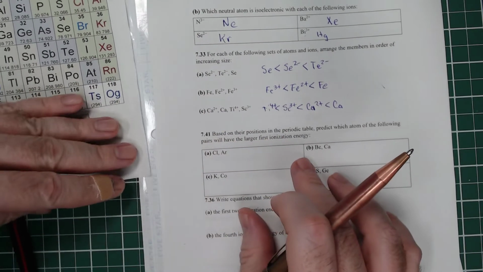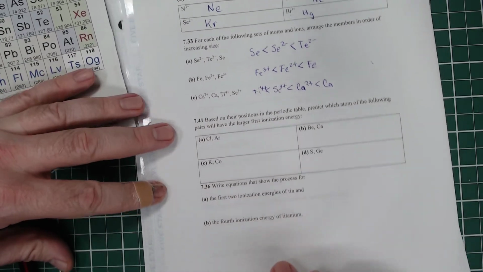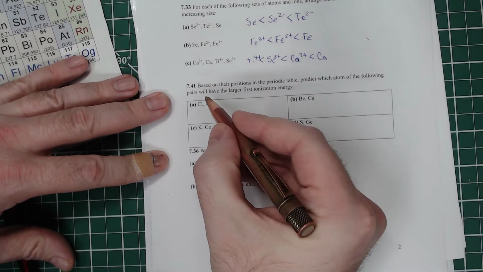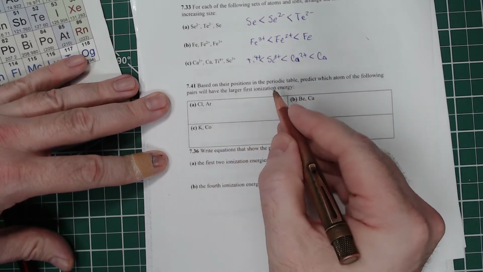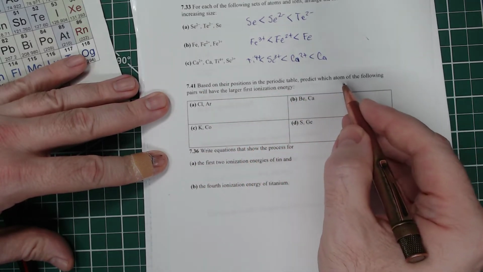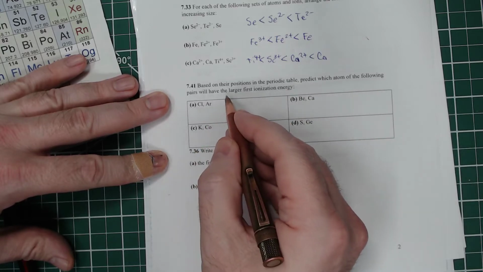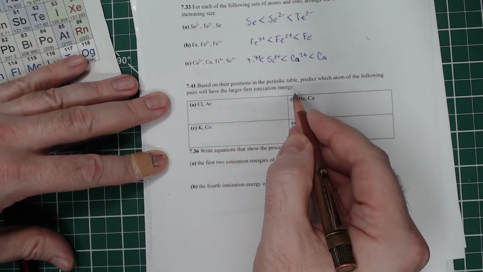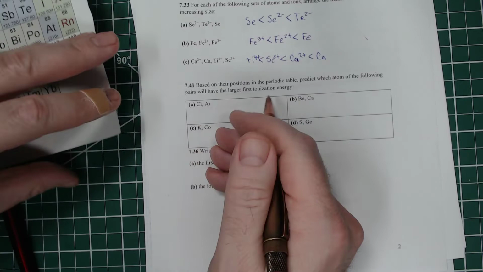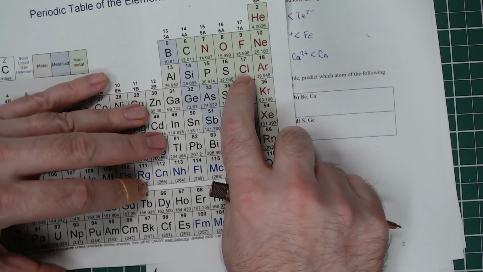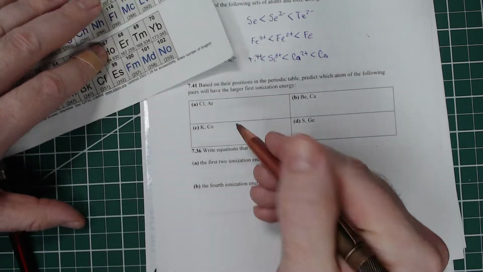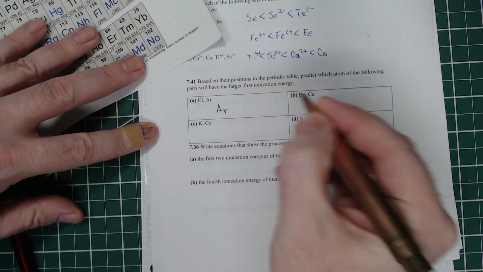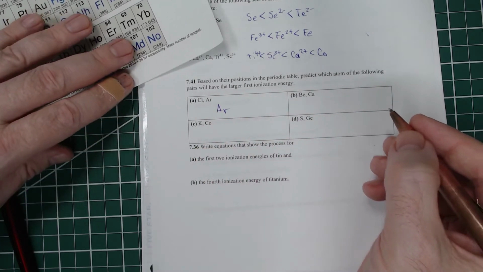So here's 41. I've got my handy-dandy periodic table there. Based on their positions in the periodic table, predict which element of the following pairs will have the larger first ionization energy. So chlorine versus argon. All right, well, there's chlorine, there's argon. Argon's further to the right, so argon. See, this is an easy game.